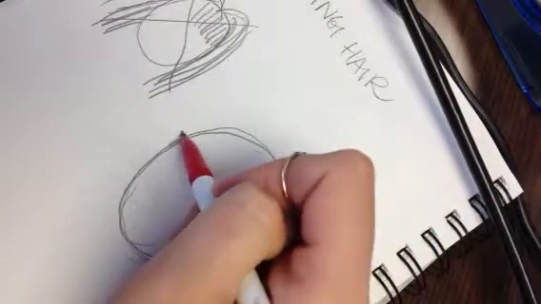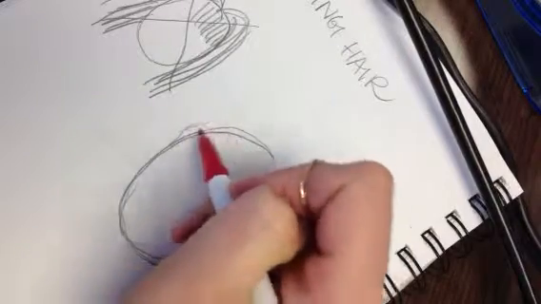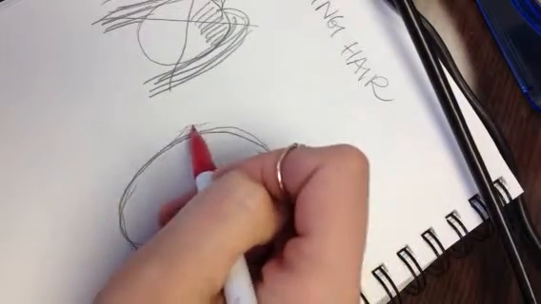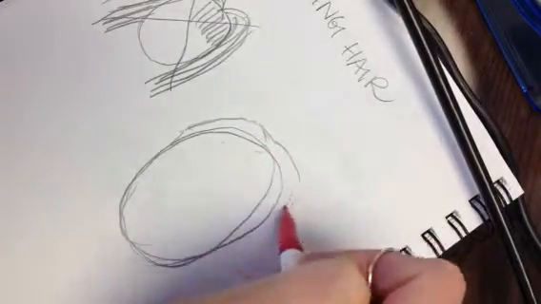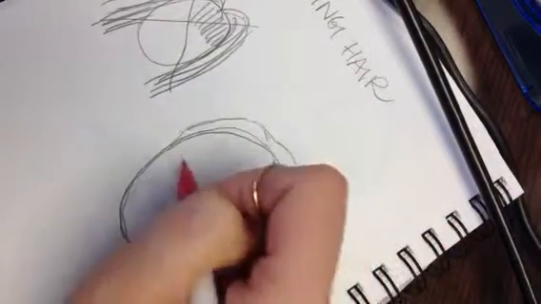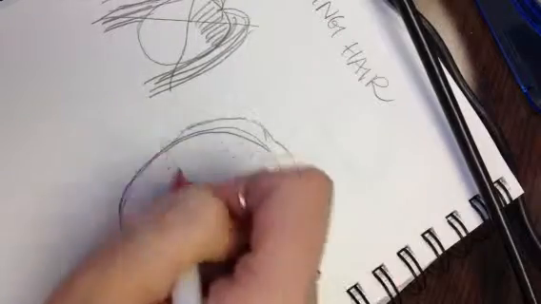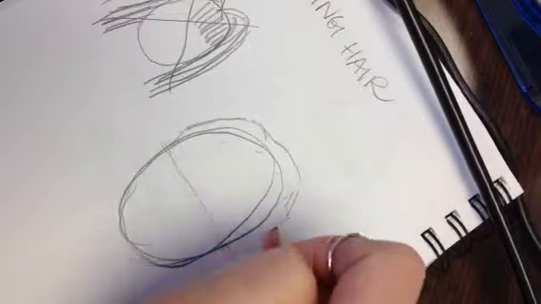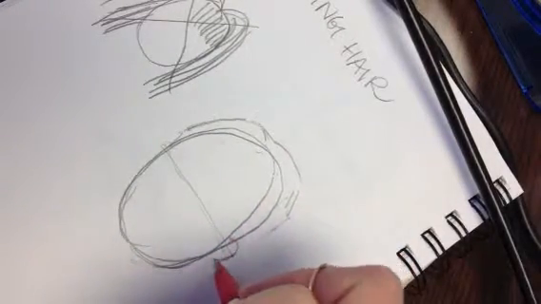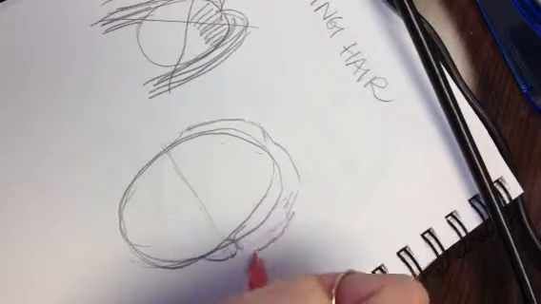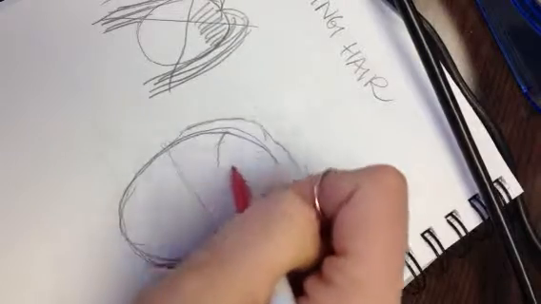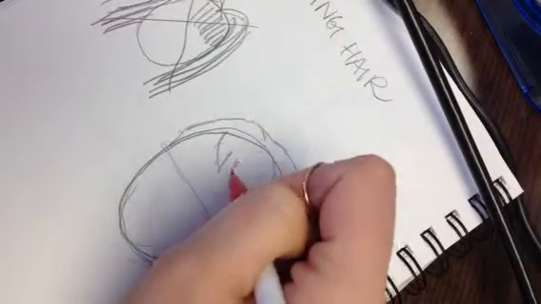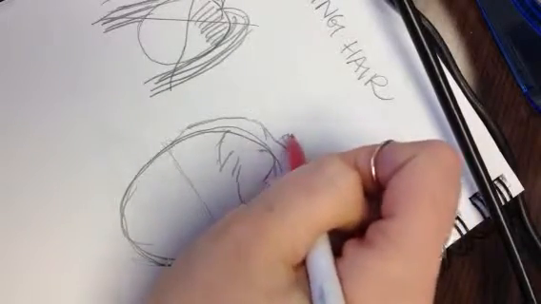So right now, looking at my hair, I see that it comes up, and again here are my eyes right in the middle, and here's my ear, and then I have my bangs. And then I have my bun on top.